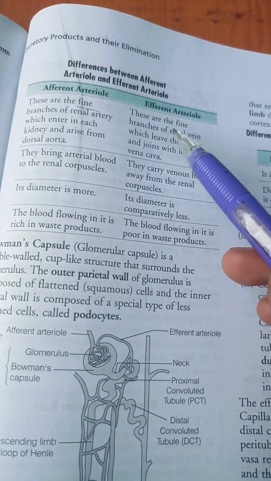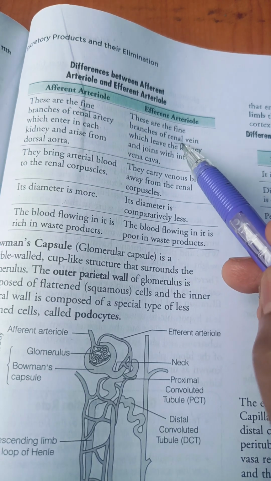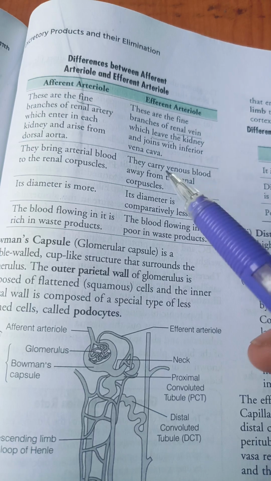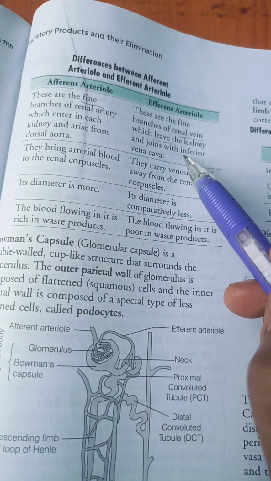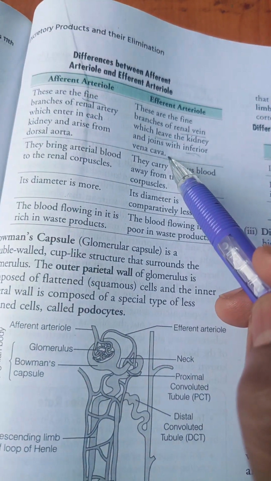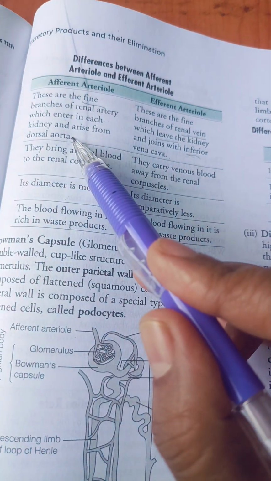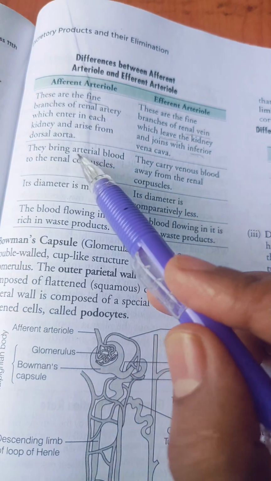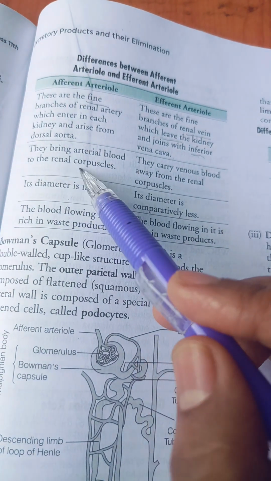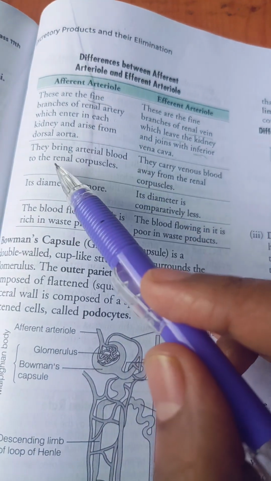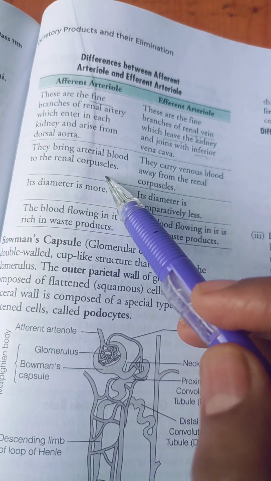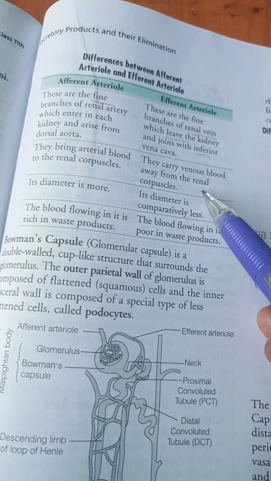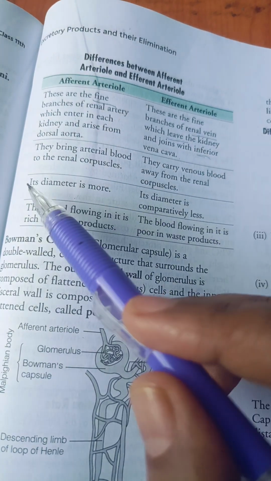Efferent arterioles are fine branches of the renal vein which leave the kidney and join the inferior vena cava. This is the aorta, this is the inferior vena cava. Aorta carries pure blood, inferior vena cava carries impure blood. Afferent arterioles bring arterial blood to the renal corpuscles, and efferent arterioles carry venous blood away from the renal corpuscles.